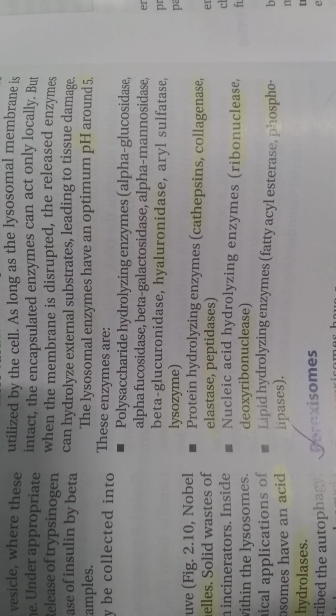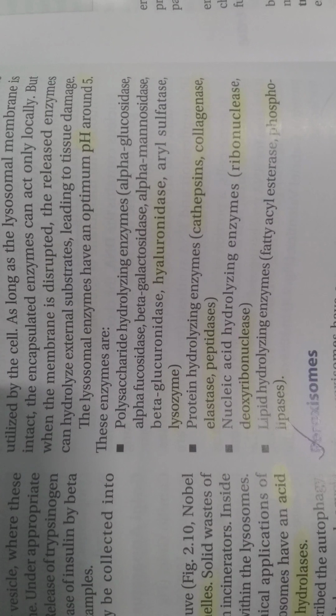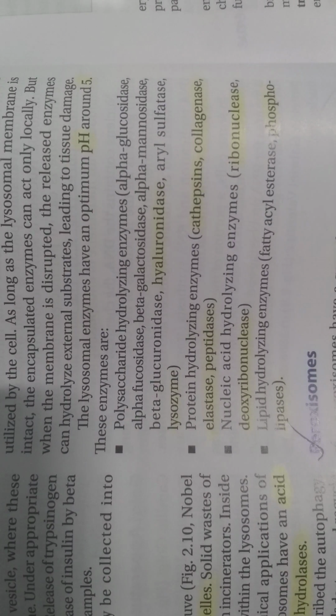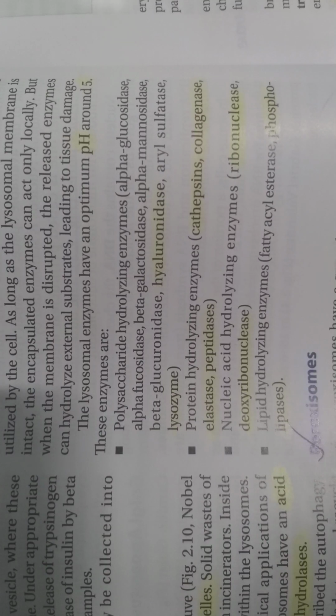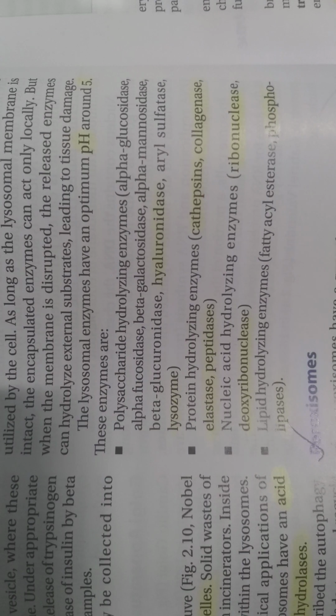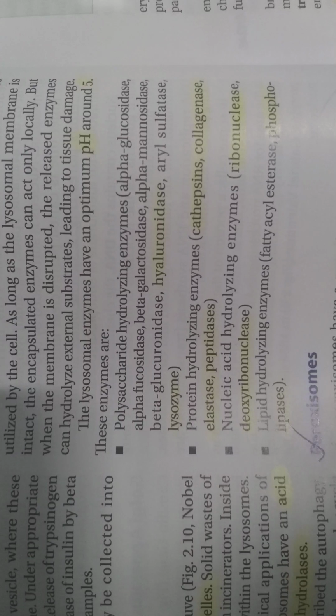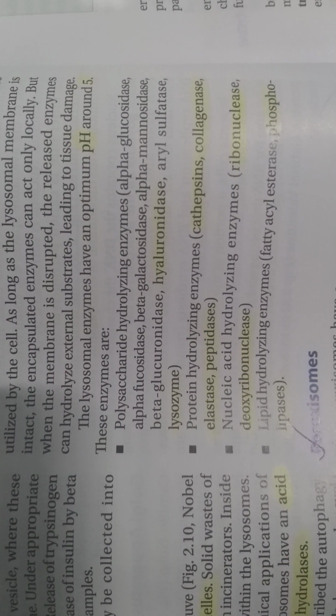The lysosomal enzymes have an optimum pH around 5, as already mentioned, and these enzymes are mainly polysaccharide hydrolysing enzymes. Examples are alpha glucosidase, alpha fucosidase, beta galactosidase, alpha mannosidase, beta glucuronidase, hyaluronidase, aryl sulfatase, and lysozyme. The next group of enzymes present are the protein hydrolysing enzymes, and these include the cathepsins, collagenase, elastase, and peptidase. You should always remember that cathepsins act as a marker enzyme for the lysosome.